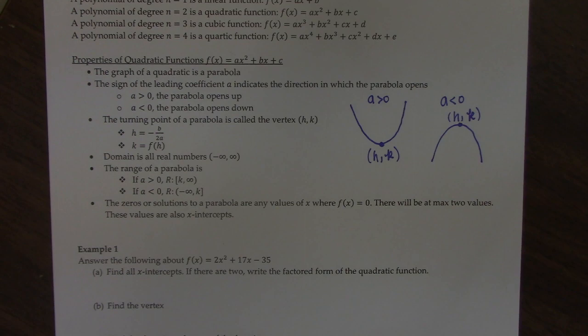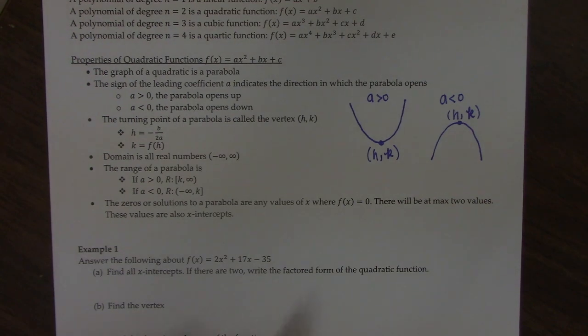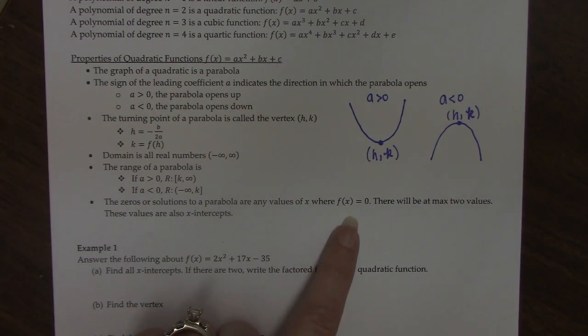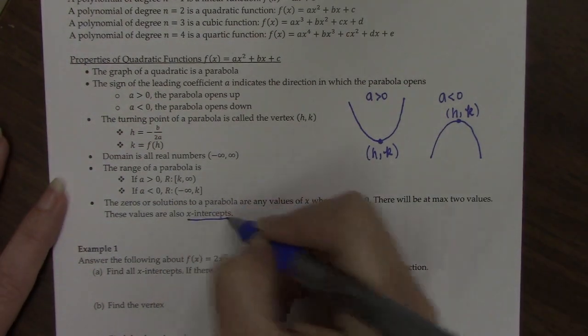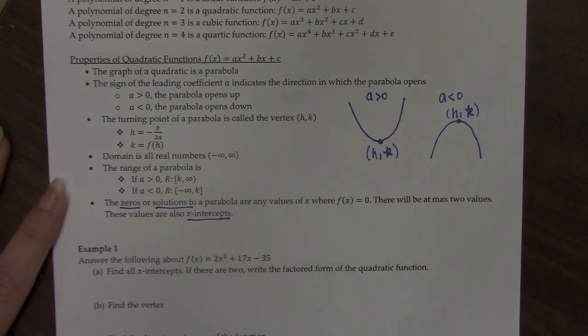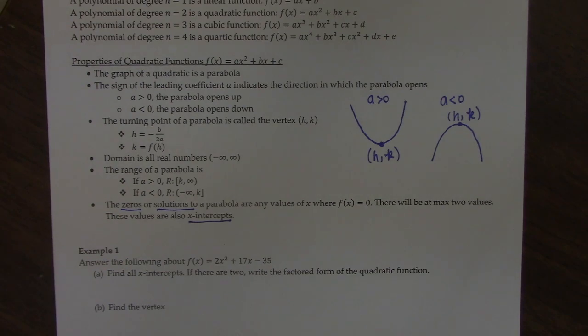When we talk about the zeros or the solutions to a parabola, it's any values of x where f of x equals 0. And so there will be at maximum 2 possible values, and those are also known as the x-intercepts. So if you're asked to find x-intercepts, zeros, or solutions to any polynomial, those are all equivalent questions and statements. We set the function equal to 0 and solve for the places where it intersects the x-axis. In the calculator, the zero function is usually what we look at.